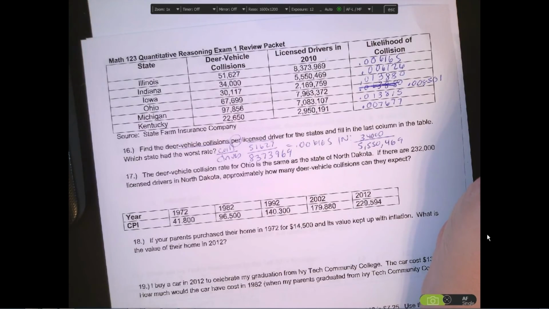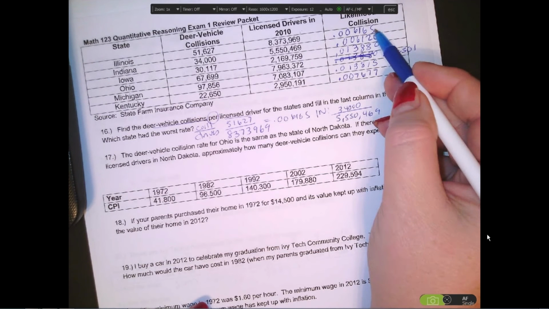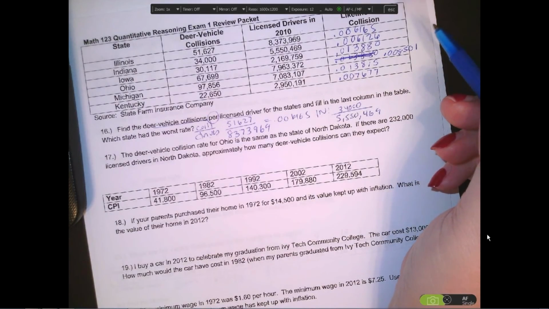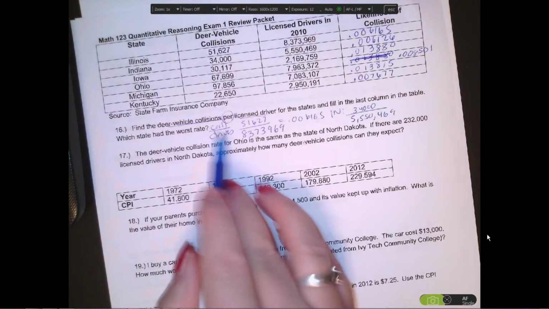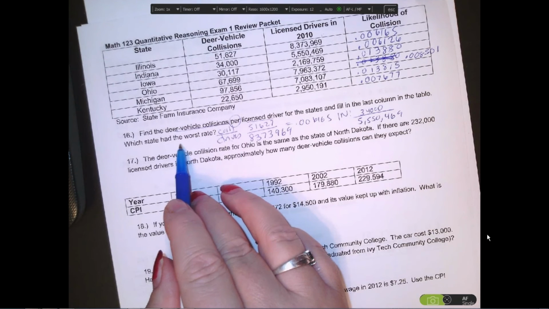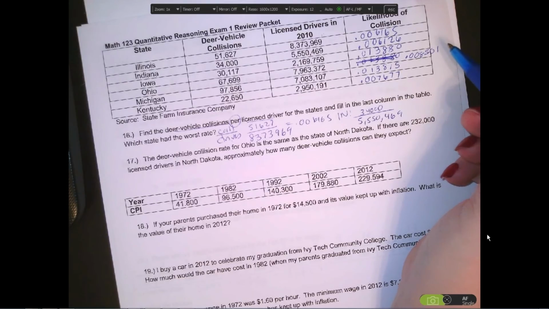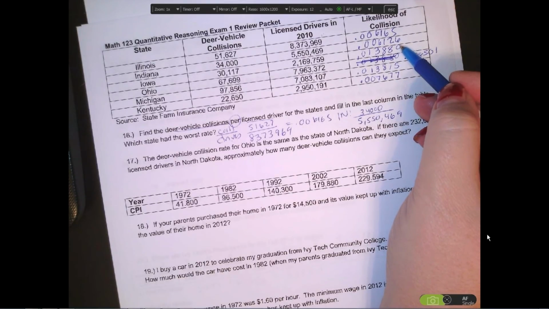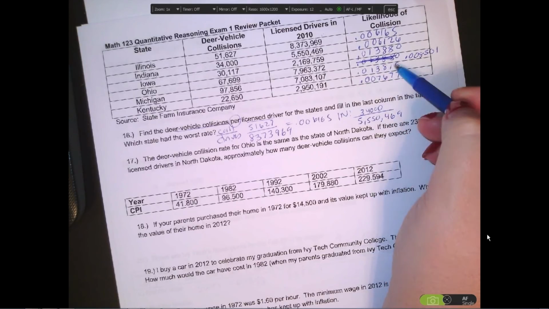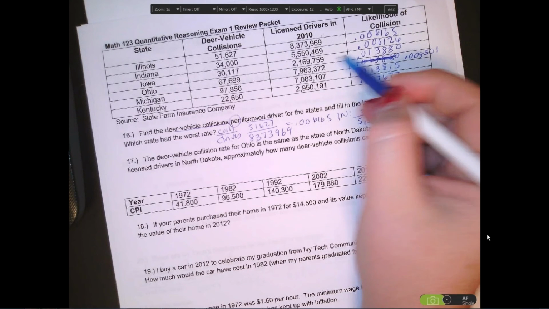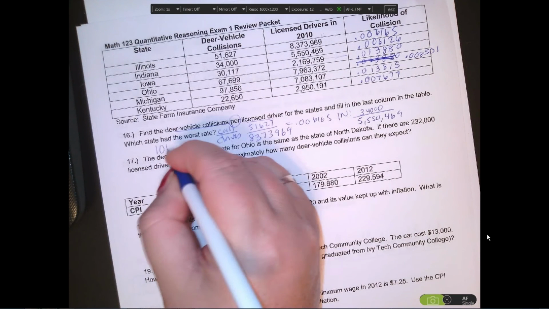Now, they may ask you per 100,000 on the test, then you just take this number and multiply it by 100,000, and that's how many vehicle collisions per 100,000. Be ready for that question. Okay. Now it said fill in it and find who had the worst rate. Would be the highest number. So we'd be looking here, comparing Iowa and Michigan. 0.138, 0.138, 8188. So the worst one is going to be Iowa.